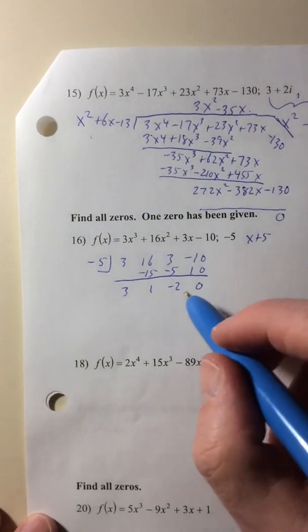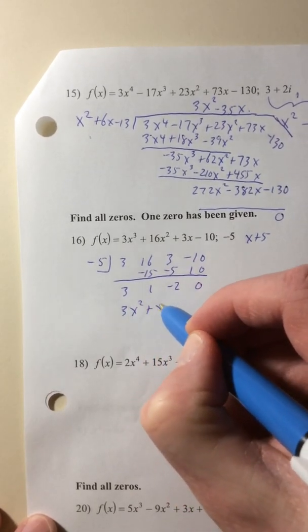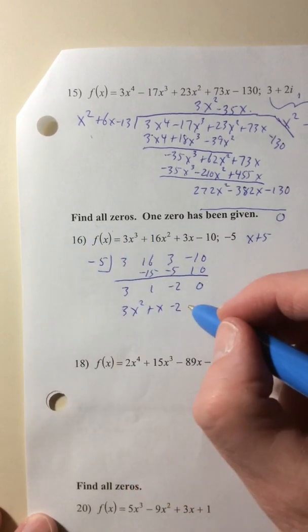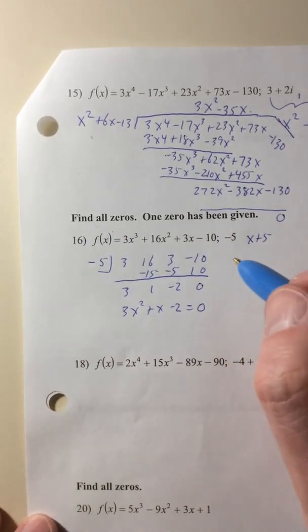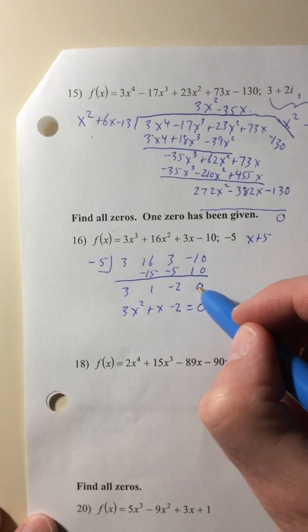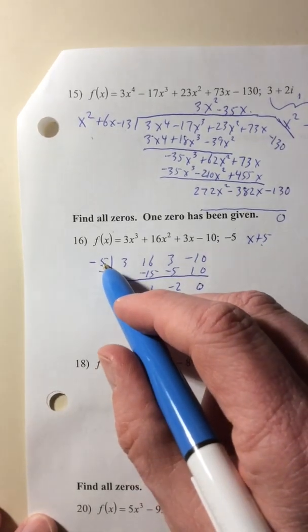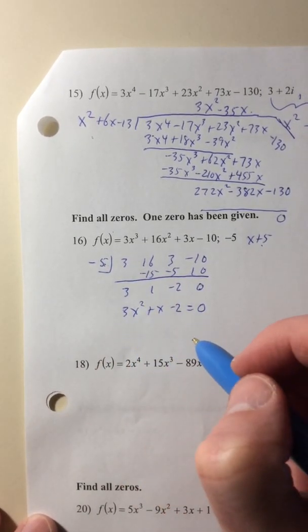Thank God that worked out okay. So now we have 3x squared plus x minus 2. And we're finding all the zeros, so we're going to set this equal to 0. This has nothing to do with this 0 here, except that a 0 remainder means that it went in evenly. That was a factor. That's a root. And this is another factor right here. So we're going to factor this guy right here.